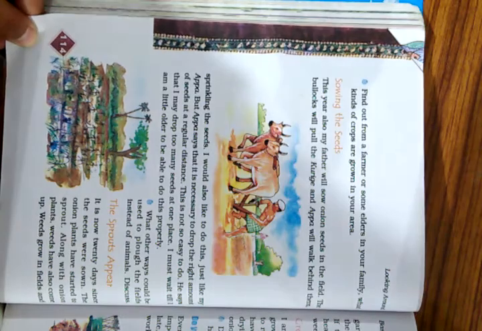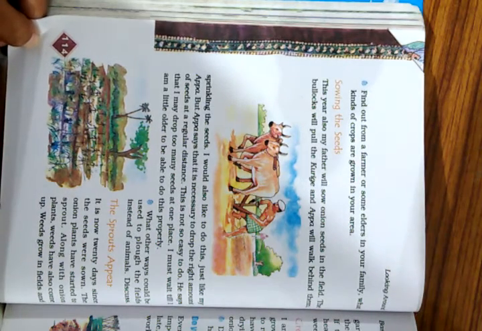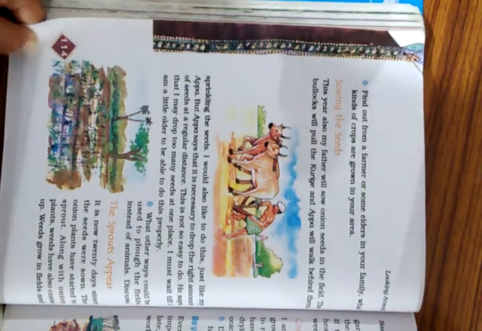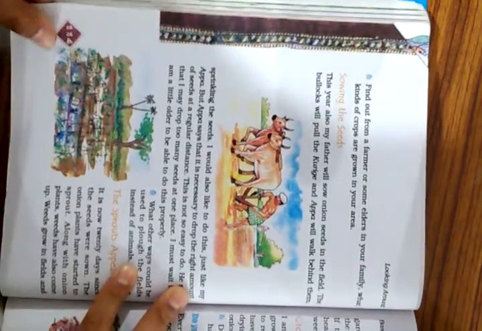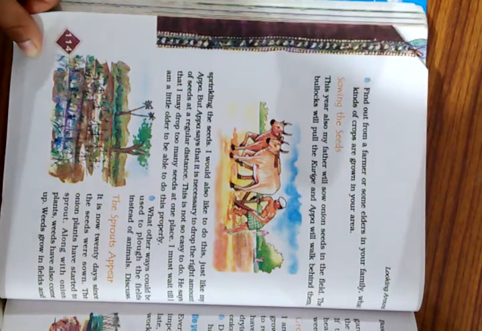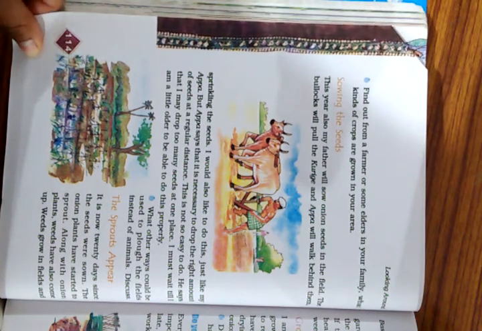Find out from a farmer or some elders in your family what kind of crops are grown in your area. So in your area, what crops do the farmers or your parents sometimes grow? Okay, you have to ask them and write.